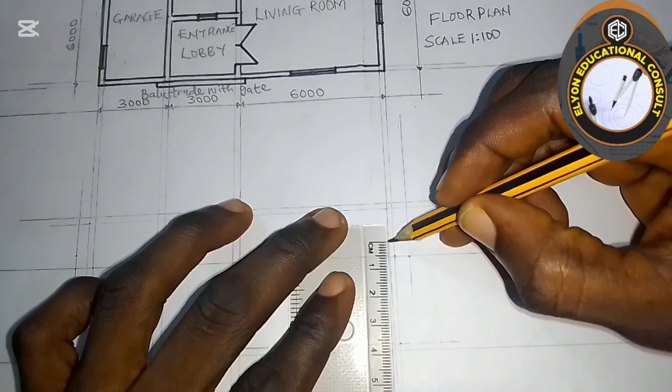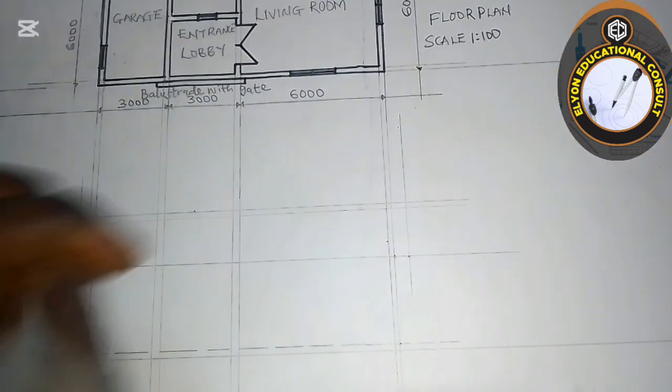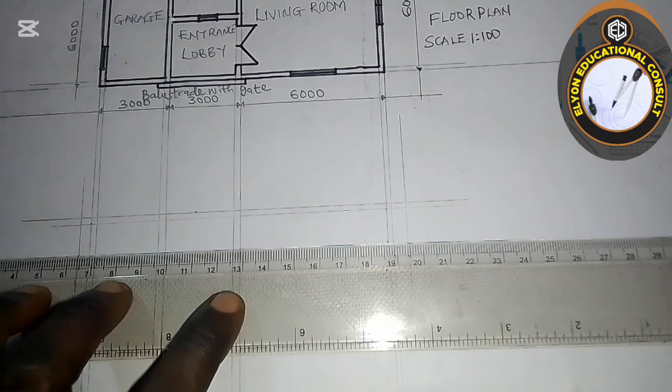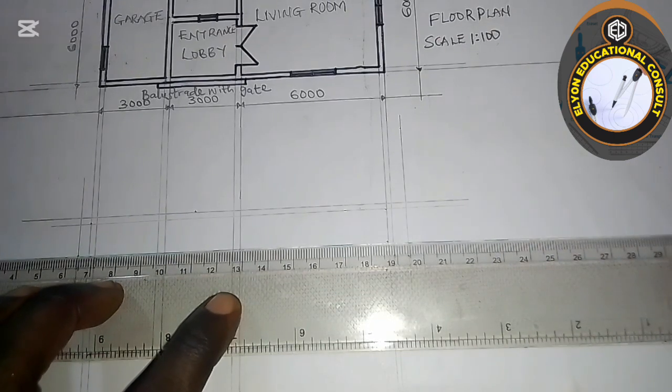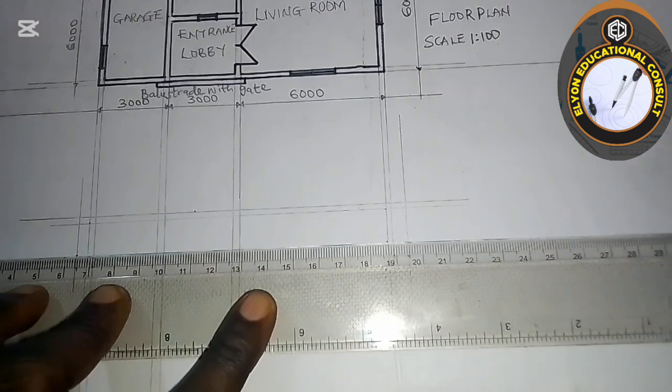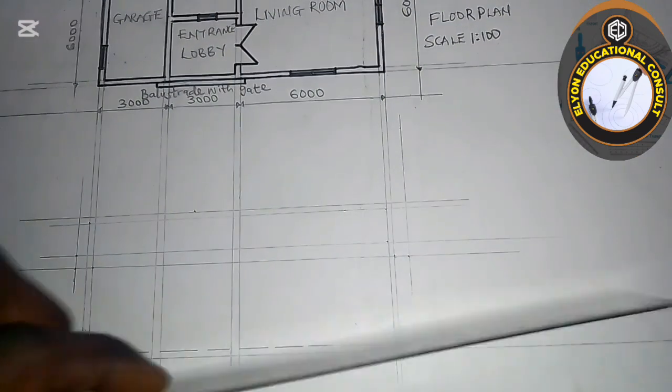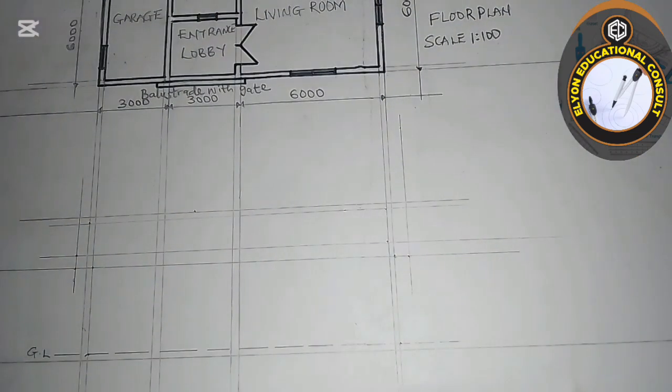Zero 0.5, then so I can connect them together to show the fascia board. I can join within a continuous line first. Okay, so that is the fascia board. Then if you take a look at the floor plan, let me show you something.